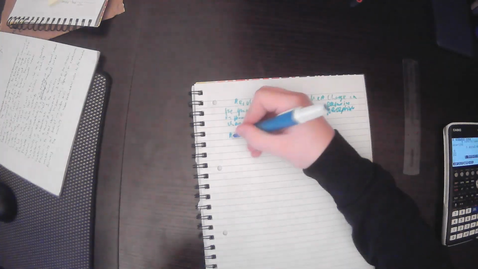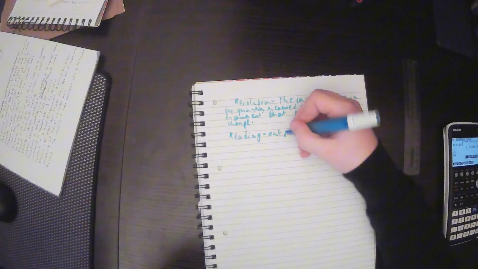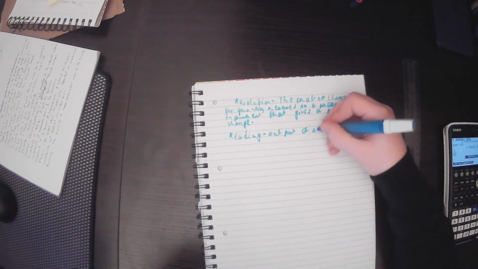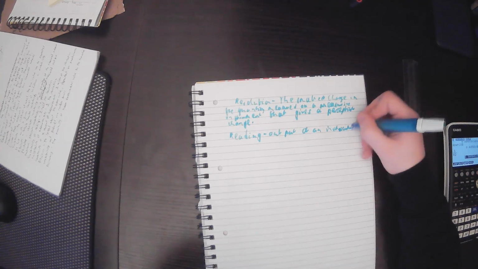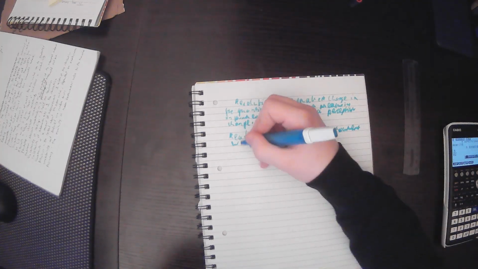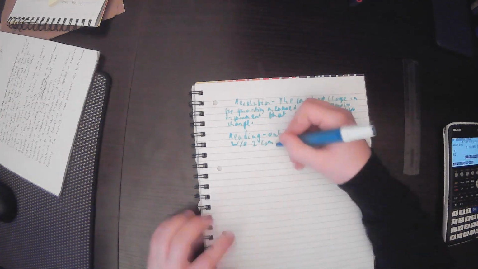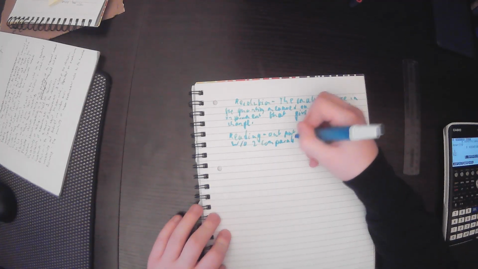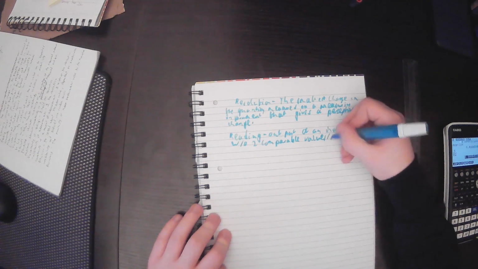A reading is an output of an instrument without, W/O meaning without, two comparable values/results.